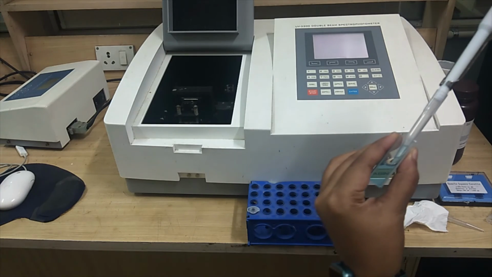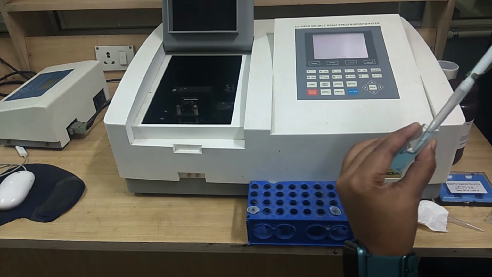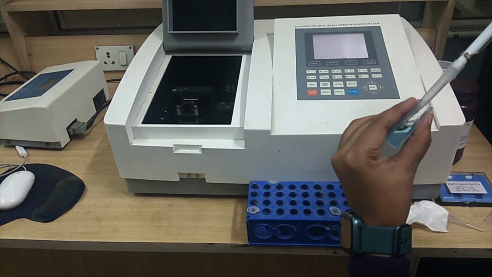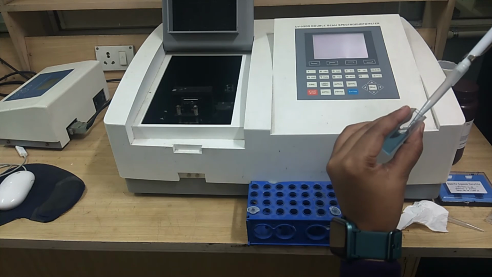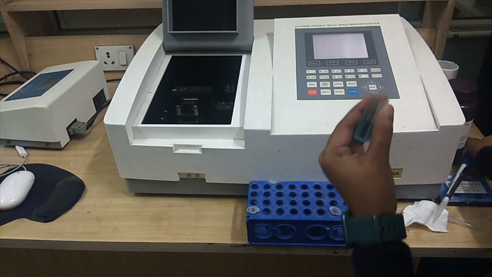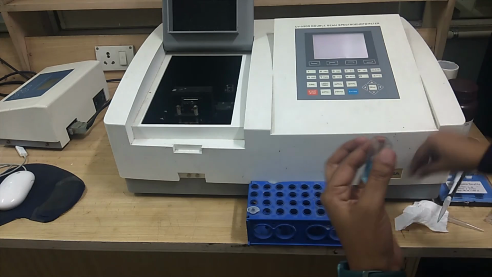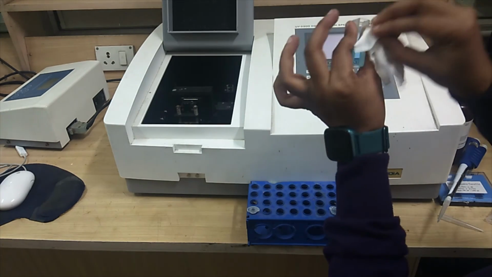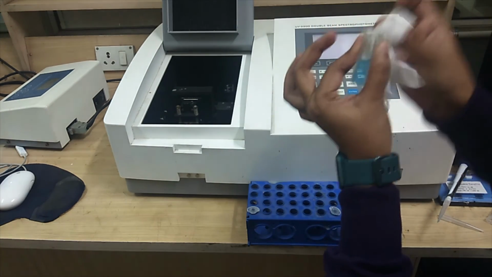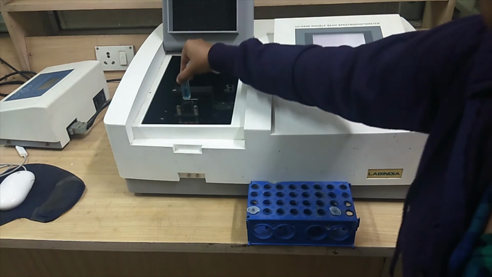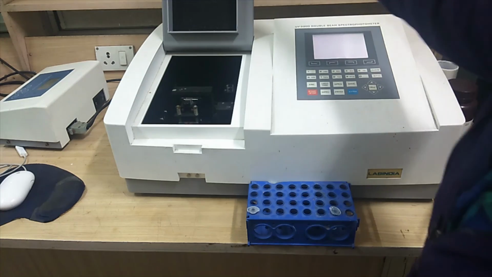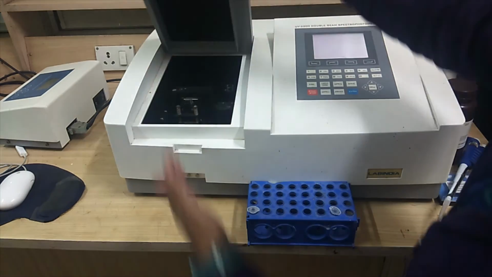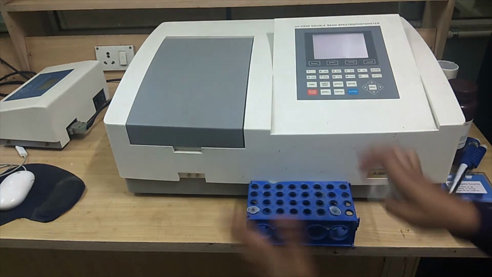And this is our final solution. I have added Bradford here. Make sure that you avoid any kind of bubble because it is going to affect the reading also. This is the third sample, and I'll wipe it to avoid any fingerprints and place it here. Throughout the process, it's quite obvious that you have to close the lid to maintain darkness over here.